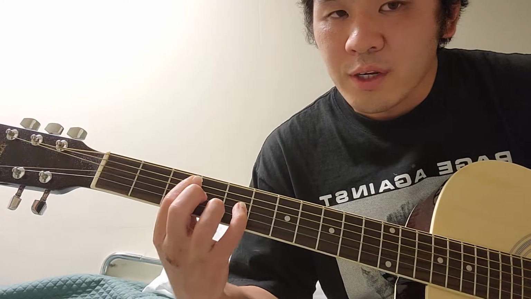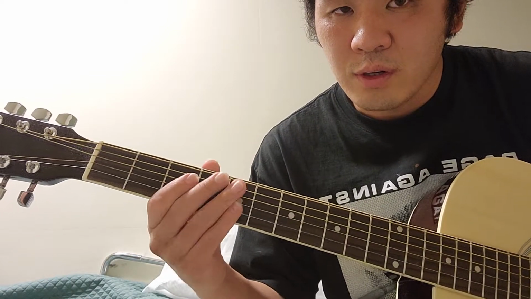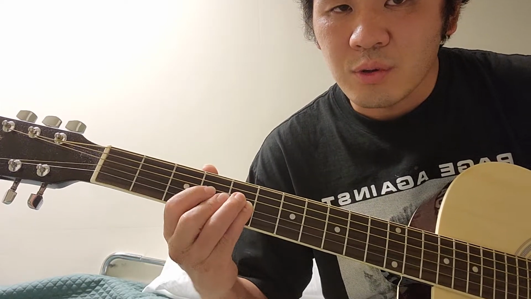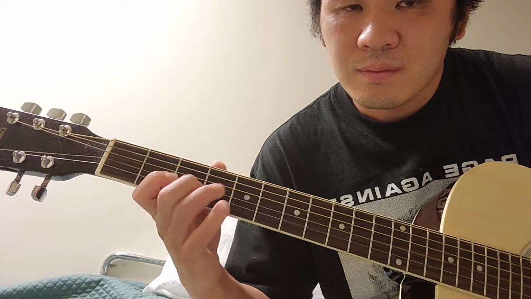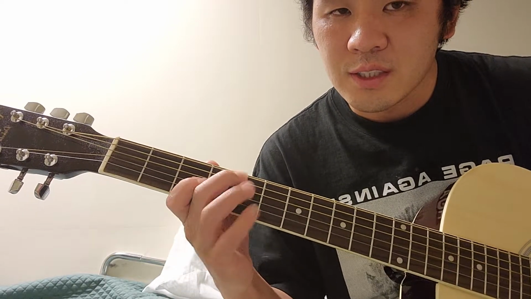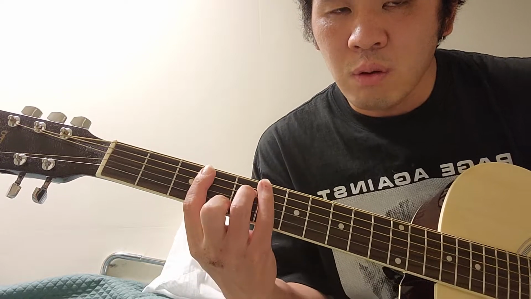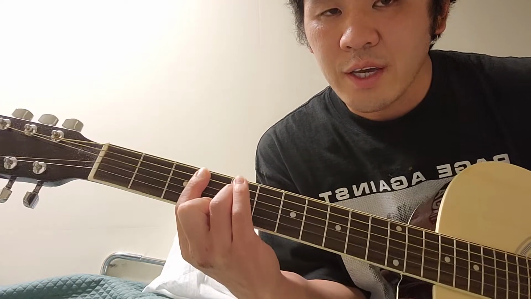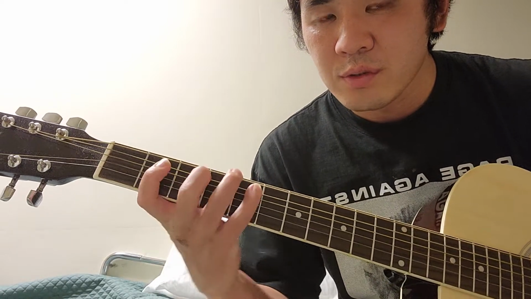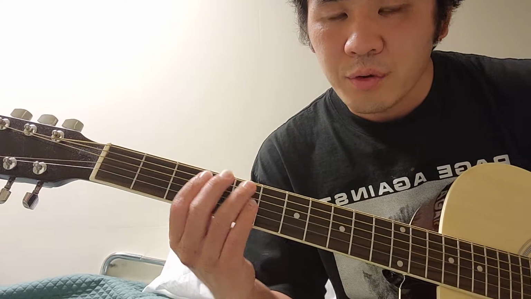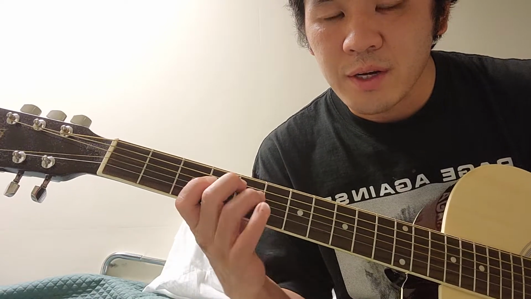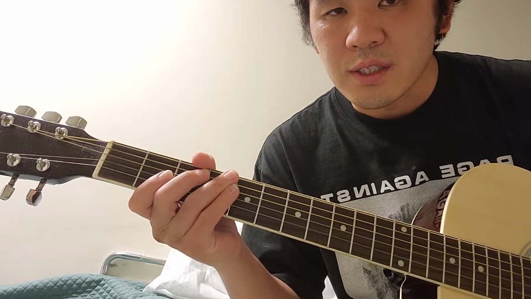You got your Dorian is your second mode. We're all just gonna do these in C. That's Dorian. Then you got Phrygian. Just kind of listen to the sound first. And then each scale has a chord that's assigned to it. So you have a major chord for your major, minor for your Dorian, Phrygian is minor, then Lydian is major.